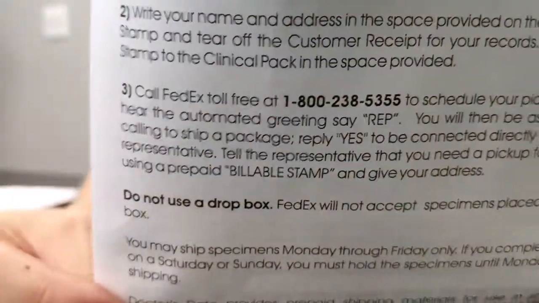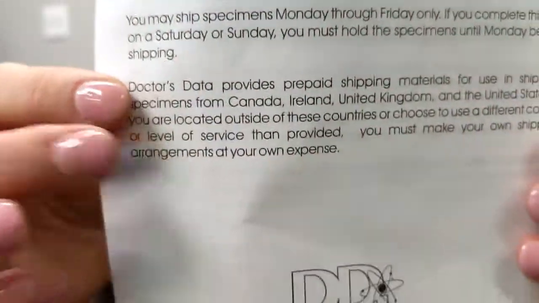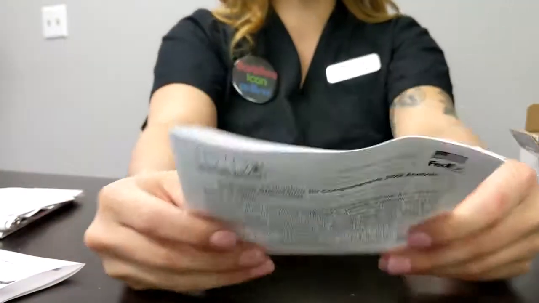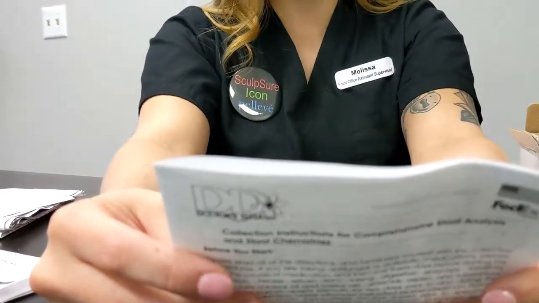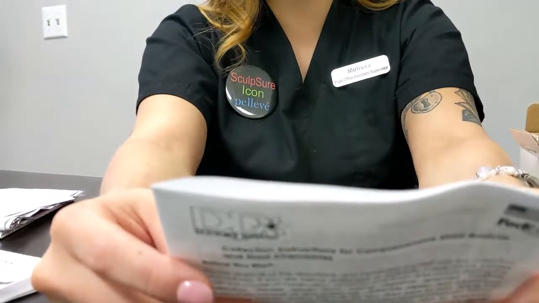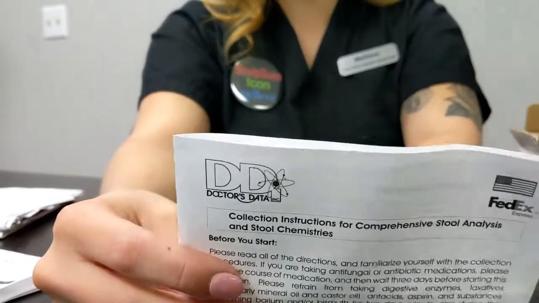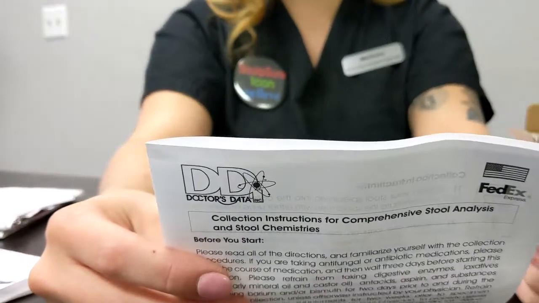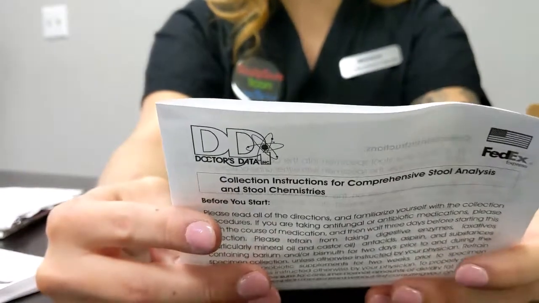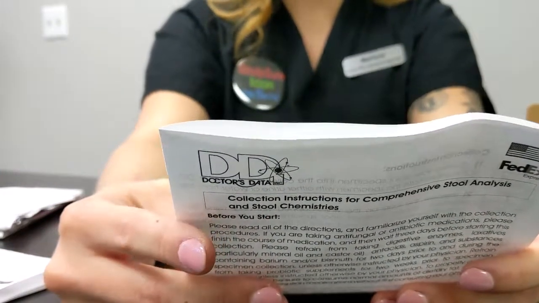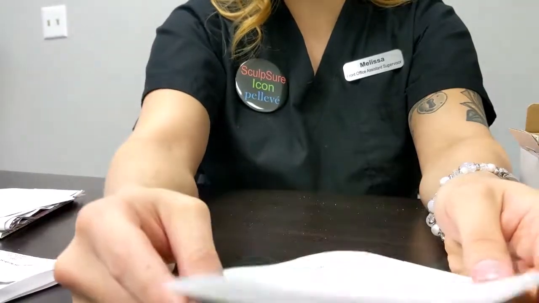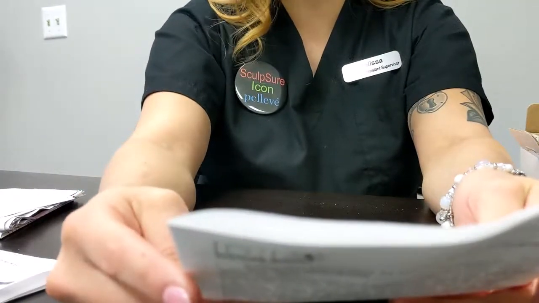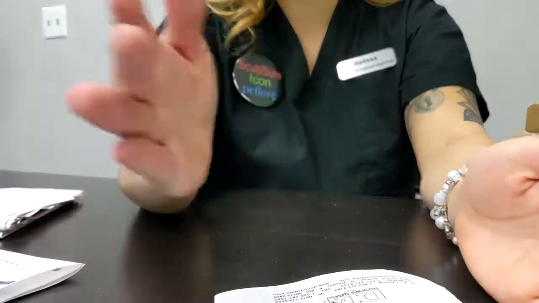You want to have FedEx pick this up. Do not use a FedEx drop box. So you will call the FedEx number, 1-800-238-5355 to schedule the pickup. You will say rep, and if you're calling to ship a package, say yes. You'll be connected directly to a representative. Tell them that you need a pickup for a shipment using prepaid billable stamp and give your address. They should have someone come pick it up Monday through Friday.